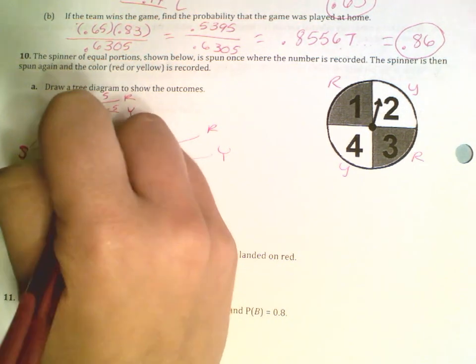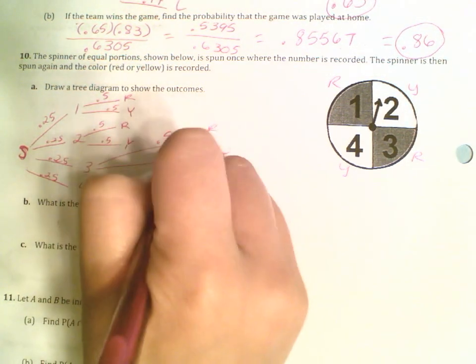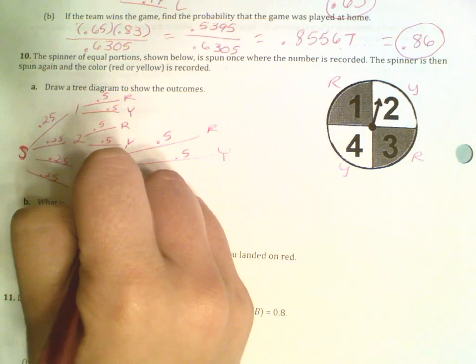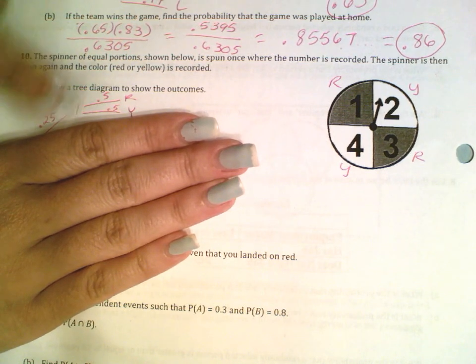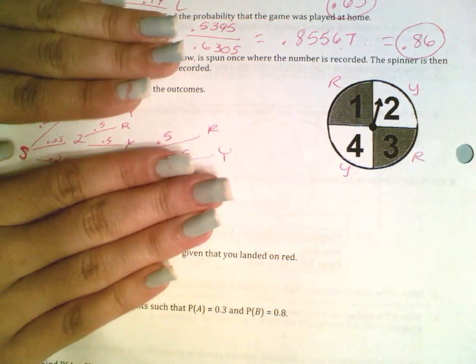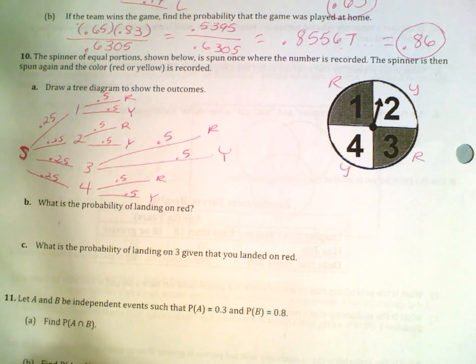That'll be the same as if I had first landed on a 2, same as if I first landed on a 3. So each branch, when I add it together, 0.5 and 0.5 gives me 1, 0.5 and 0.5 gives me 1, and those will work out the same as well. So now I have my tree diagram.